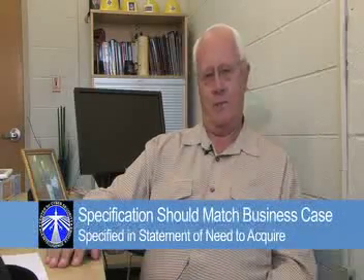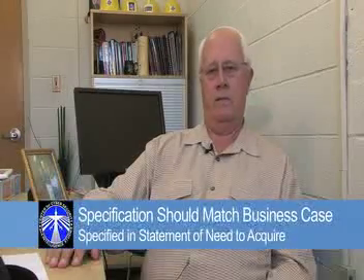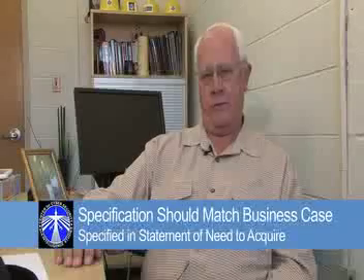And so that's the final point. When you do your system specifications, that specification ought to be directly off the statement of need to acquire. Or in simple terms, the specification ought to match the business case. Essentially, when you're doing the need to acquire, you're developing the business case for the software item you're going to install. So the idea is that there ought to be a seamless fit between why you're buying the software and what you're buying, and that's the specification. From that point on, the regular acquisition process follows.